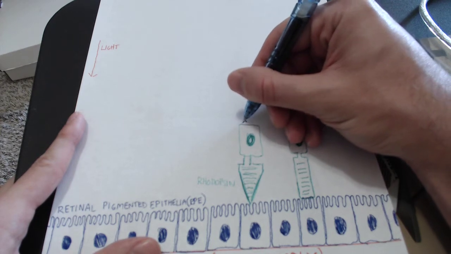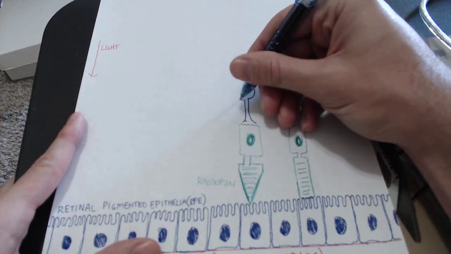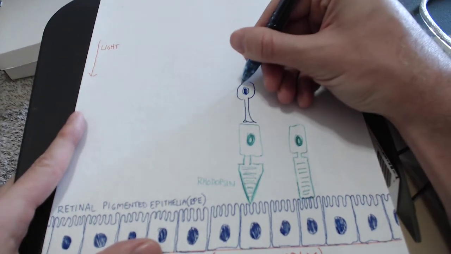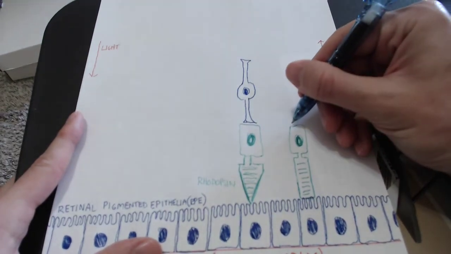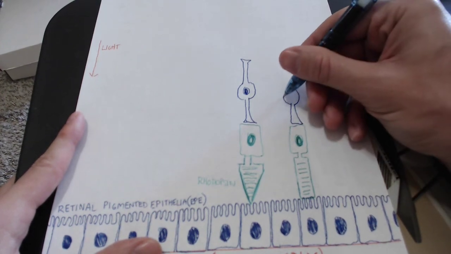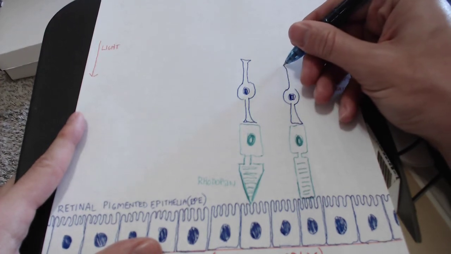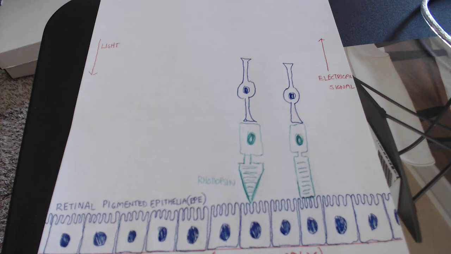So I'll draw one here, a cell body where a nucleus is going to be contained, and then another process just like that. And then I'll draw another one here. So these are our bipolar cells. They actually synapse on the inner segments of our rod and cone photoreceptor cells.